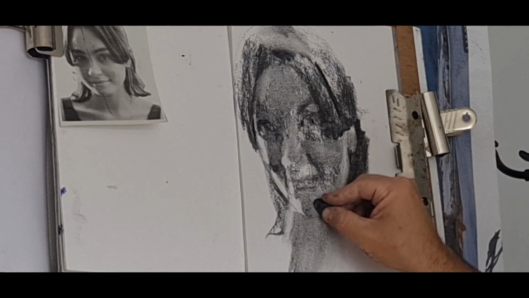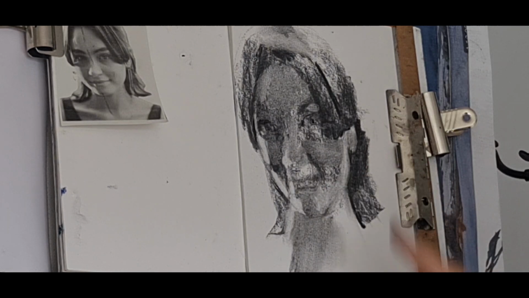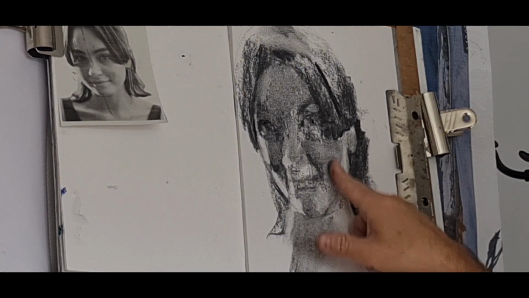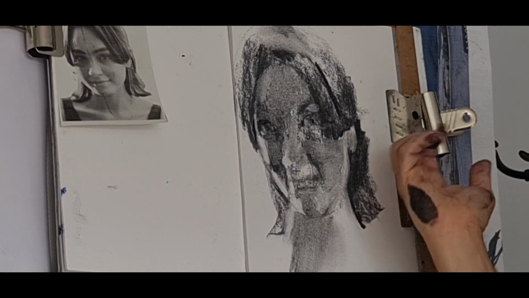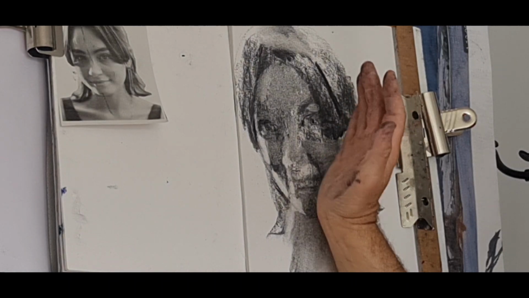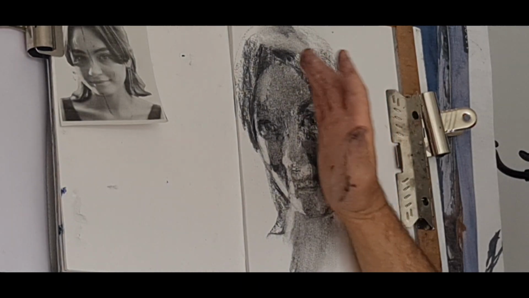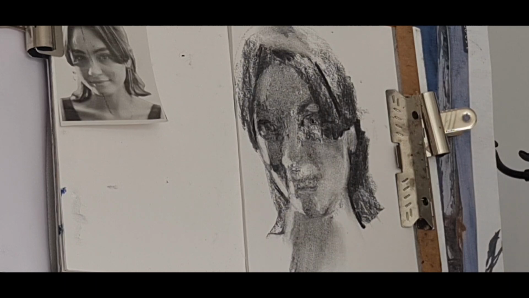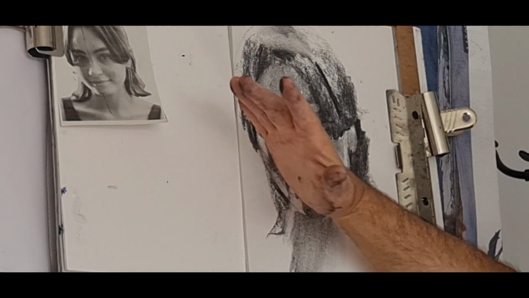And slowly we'll go to the mouth. First of all, let's sort this out. A lighter tone. And then lighter here. And then keep those areas soft. Keep that soft as well.